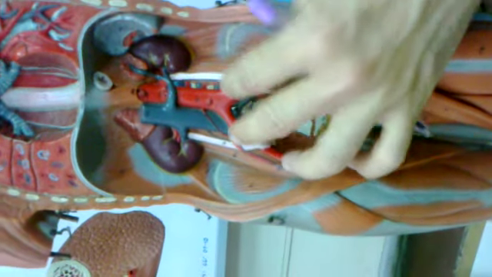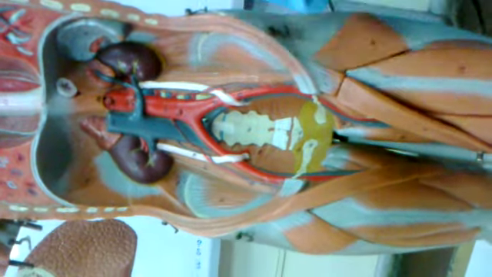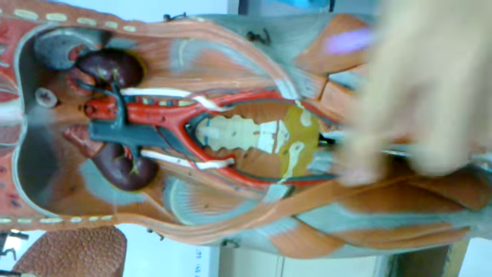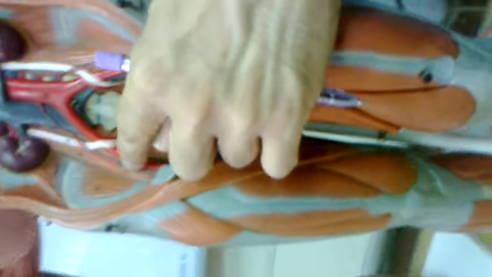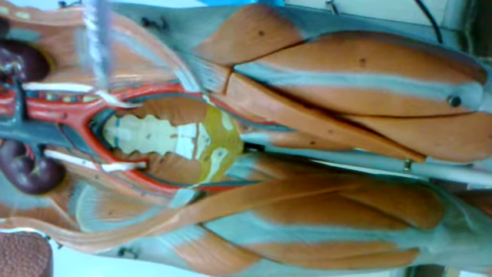So we have here, as we mentioned, the abdominal artery. Your abdominal artery will now branch into two, forming your common iliac artery, left and right. Then your common iliac artery will again branch into two at a certain level. The one that goes towards the lower extremity, we call the external iliac artery. And the one that goes towards the pelvic cavity, we call the internal iliac artery.